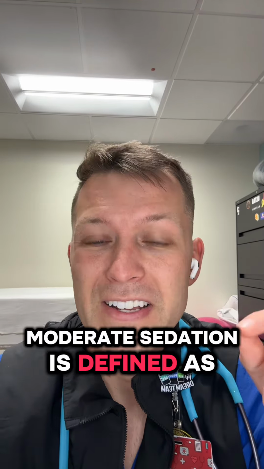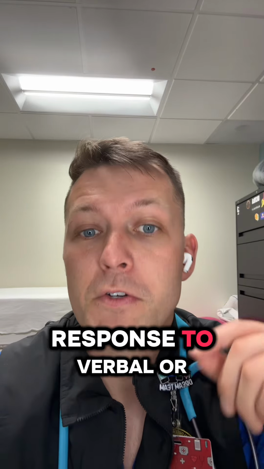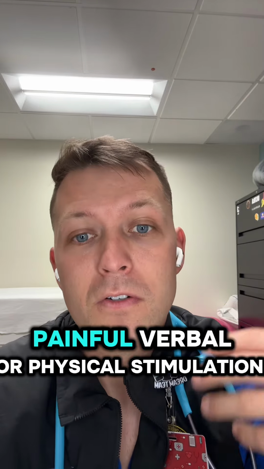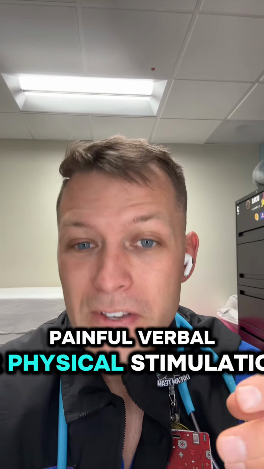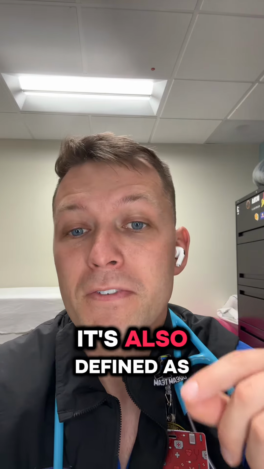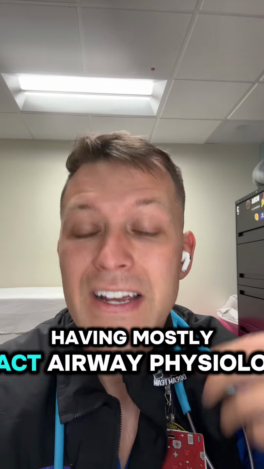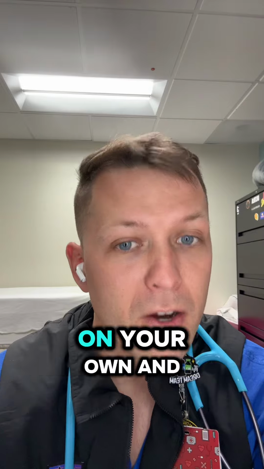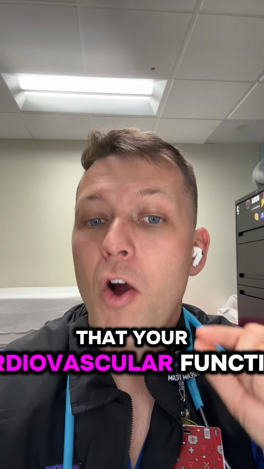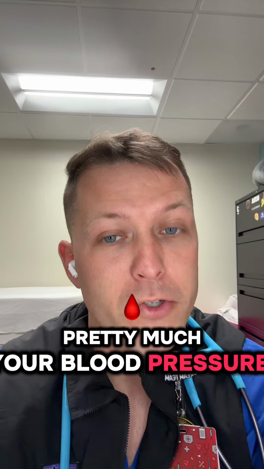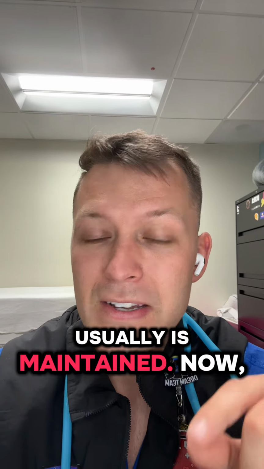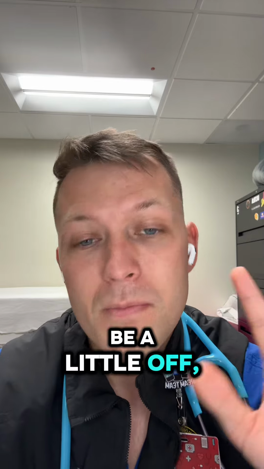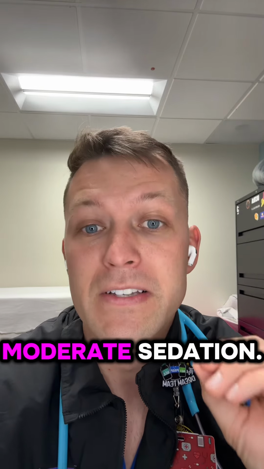Moderate sedation is defined as having purposeful response to verbal or physical stimulation. It's also defined as having mostly intact airway physiology, meaning you're still breathing on your own, and that your cardiovascular function, pretty much your blood pressure, usually is maintained. Now, one of these might be a little off, and that's okay. You still may be in moderate sedation.